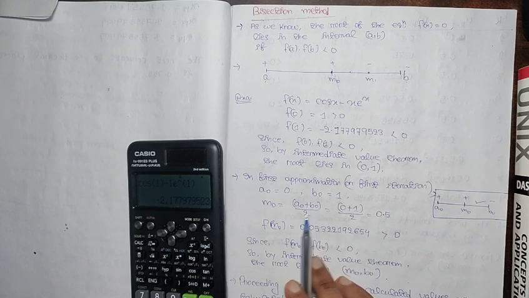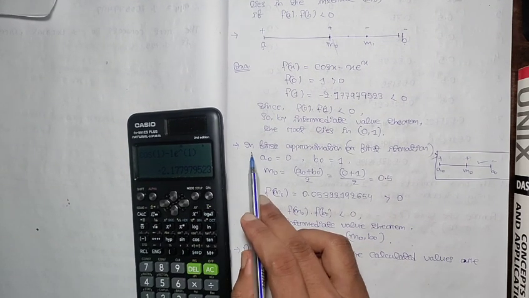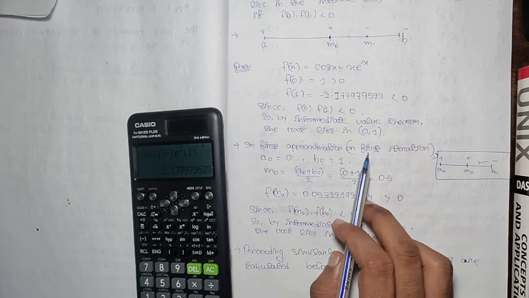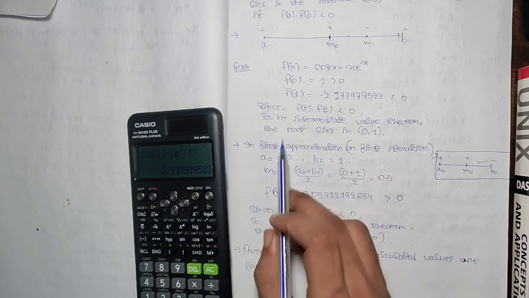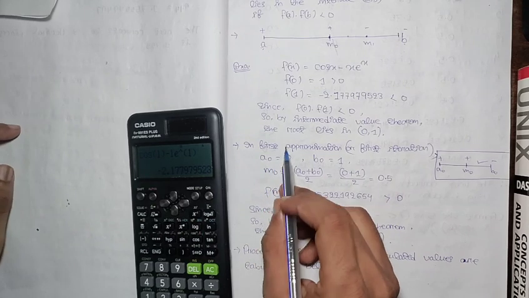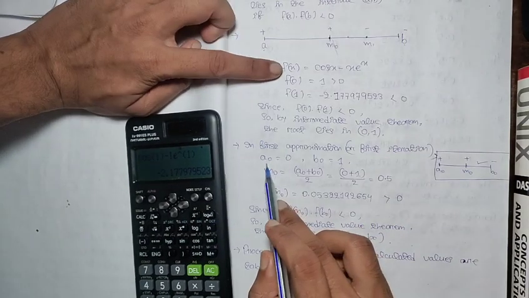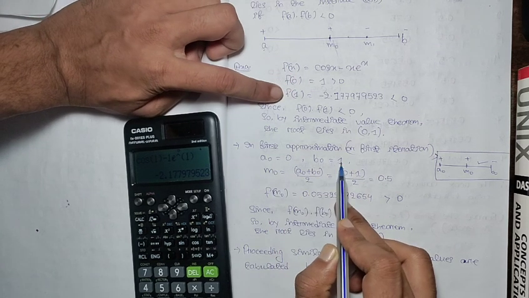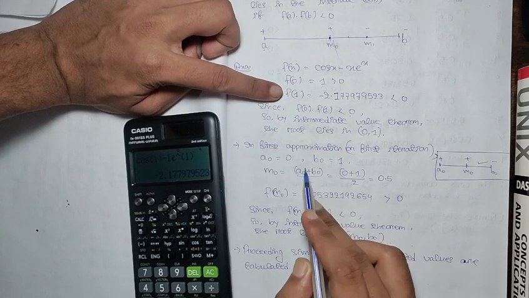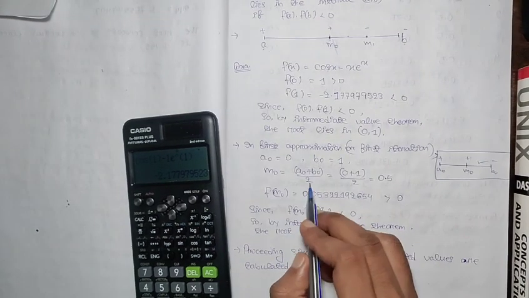See here how to approach this question. In the first approximation, or you can say in the first iteration, a0 and b0: in this question a0 equals 0 and b0 equals 1. Now find the midpoint, that is m0, which is (a0 plus b0) divided by 2.